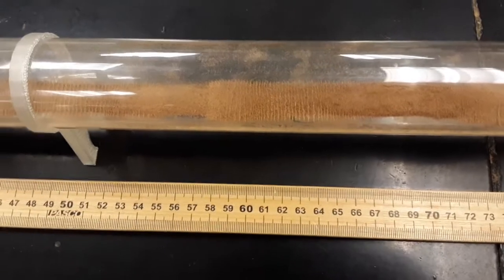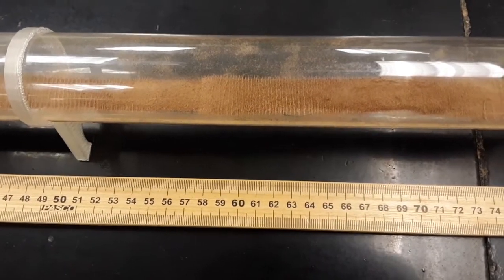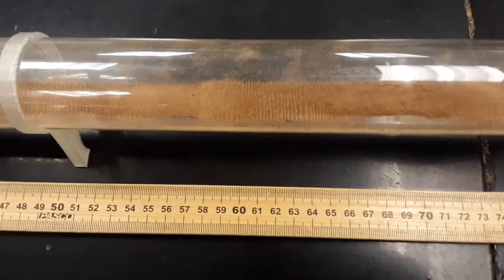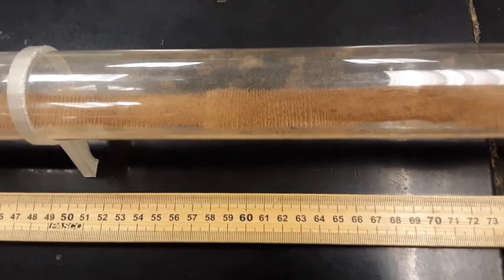So I chose a frequency around the middle of the range for this experiment, and I'll point out some antinodes here. So let me turn this up. We'll get very loud.